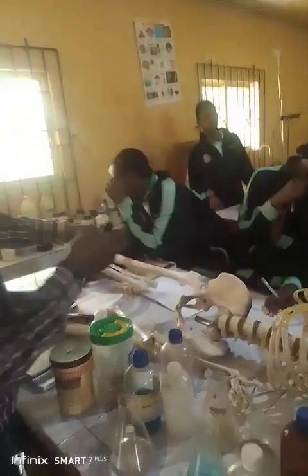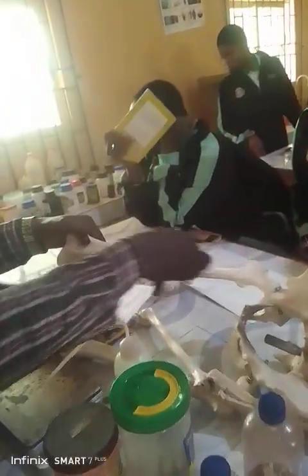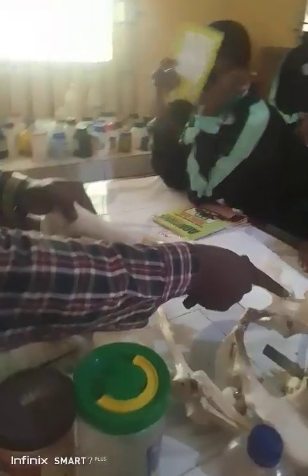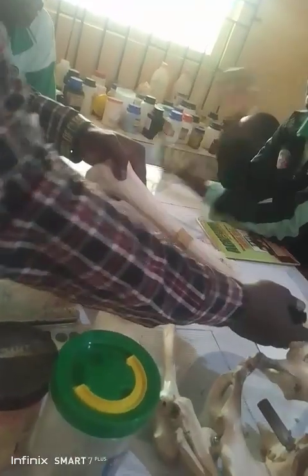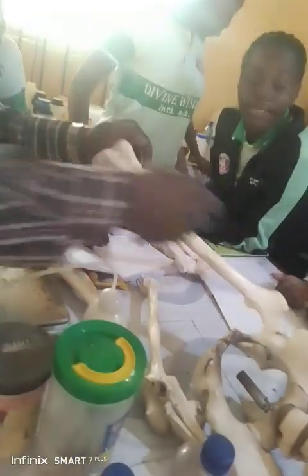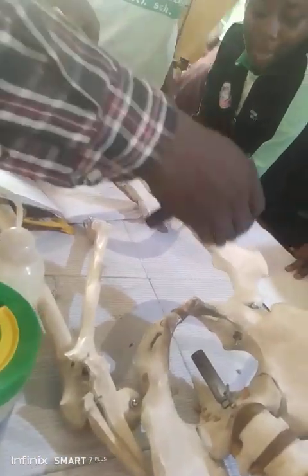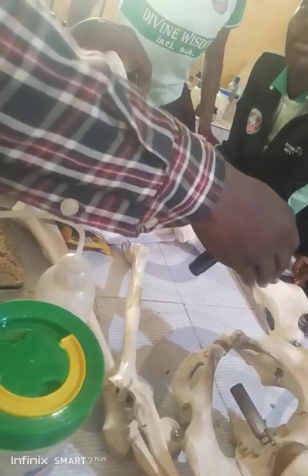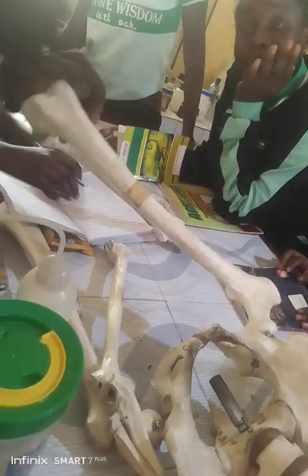But what about if it is this one? See the camera here. If it is this one, it is femur, because look at the round head, it has a neck. Are we there now? And I told you that the gap between here and here is called the shaft. Now let's go back.